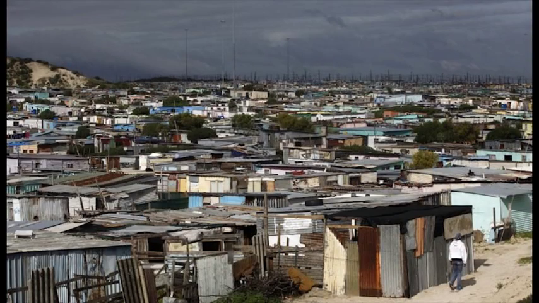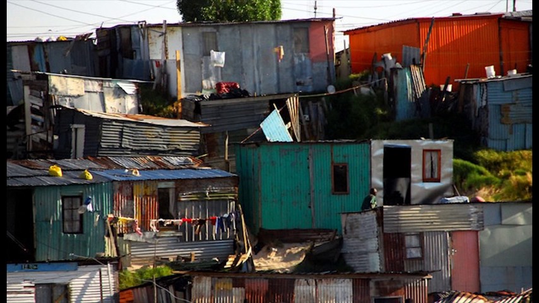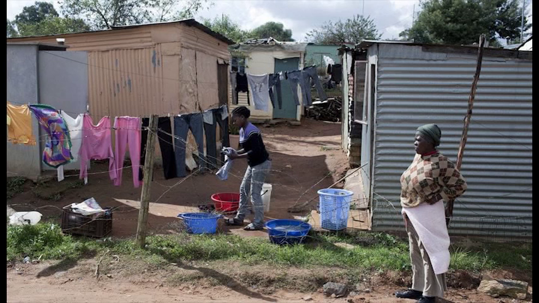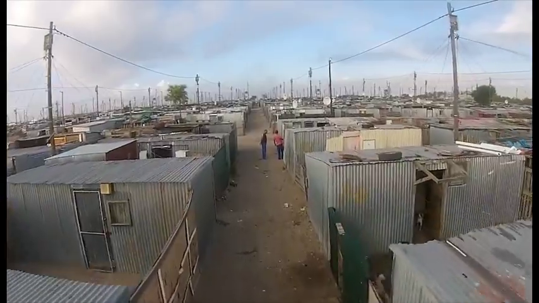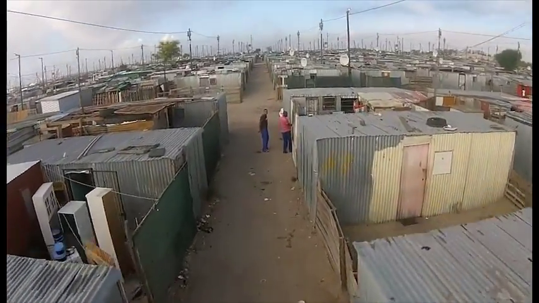When looking at demand, since 1994, the housing backlog has increased exponentially. At least 12 million South Africans are still in need of adequate housing. The current problem is largely an urban one. Over a quarter of urban South Africans live in informal housing. These settlements, also referred to as shanty towns or townships, include shacks, sometimes built in backyards.